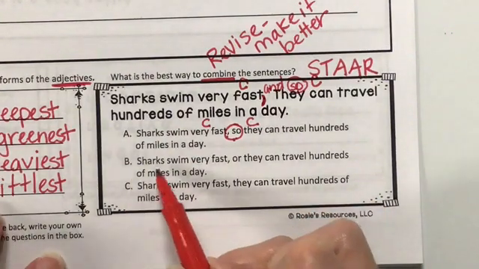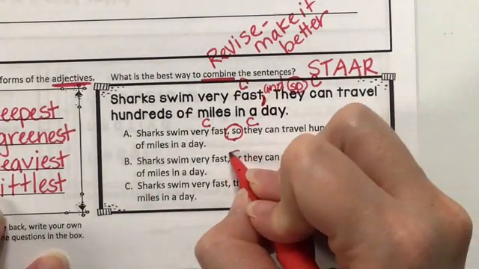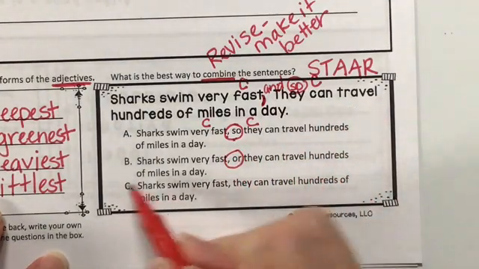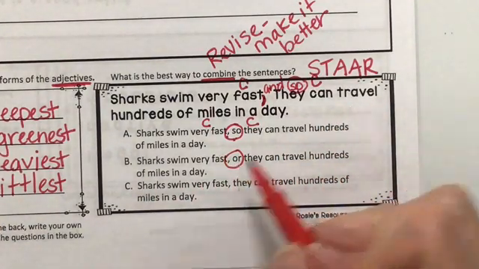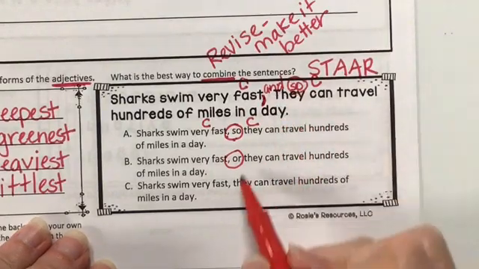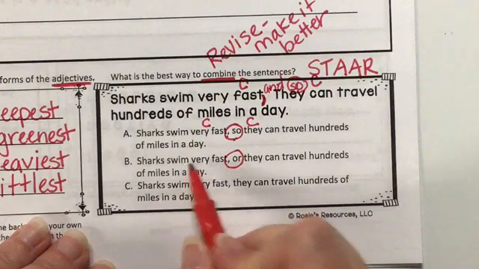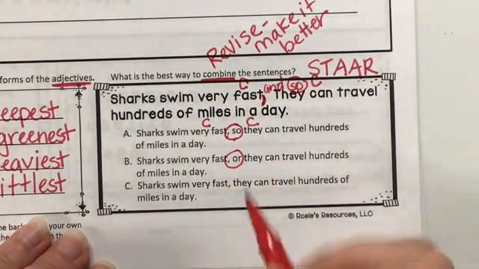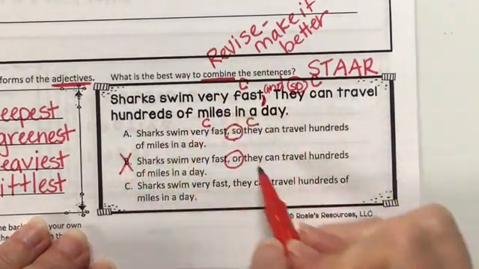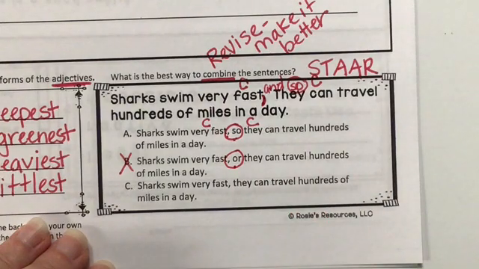B says, sharks swim very fast, or they can travel hundreds of miles in a day. Or is not one of the fanboys that I chose, because or is used when we're making a choice between two things. We're not making a choice between two things here, so we would not use this comma conjunction.